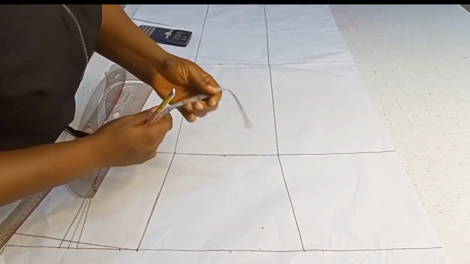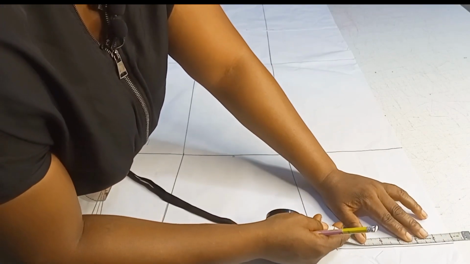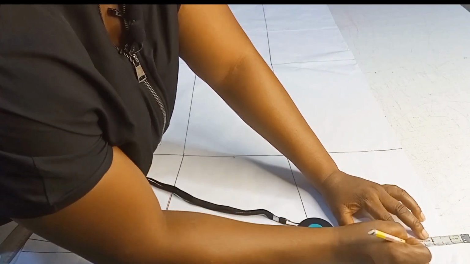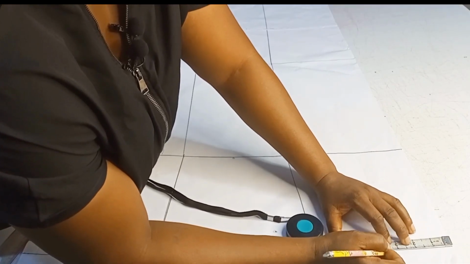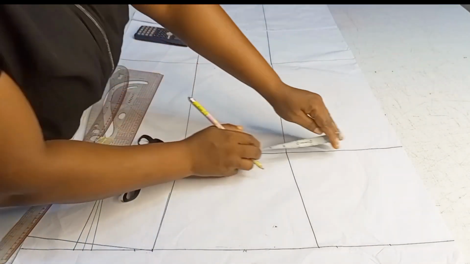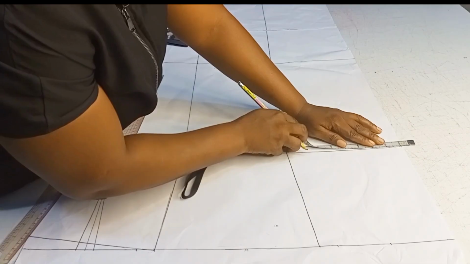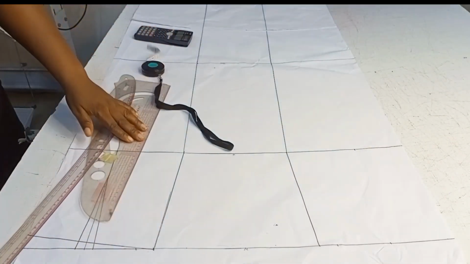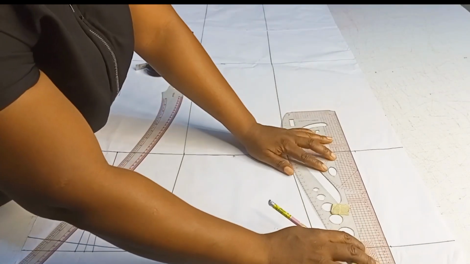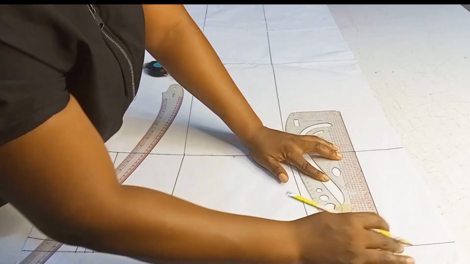From here, measure your dart leg. For my customer, our dart leg is 3.5. Then you connect it with a straight ruler.